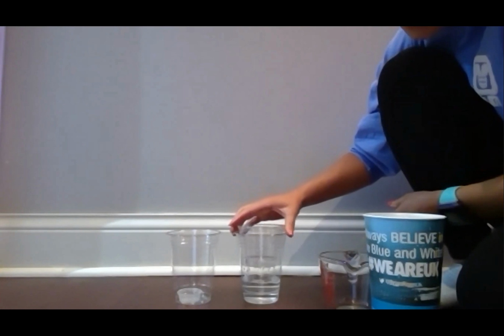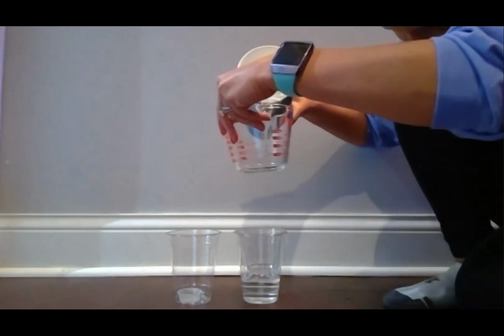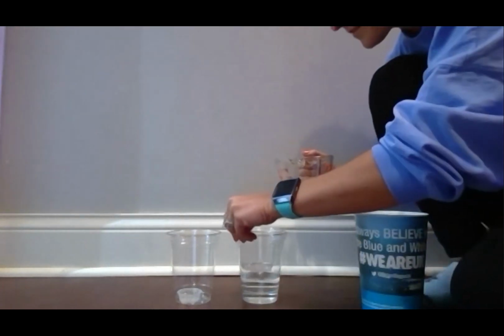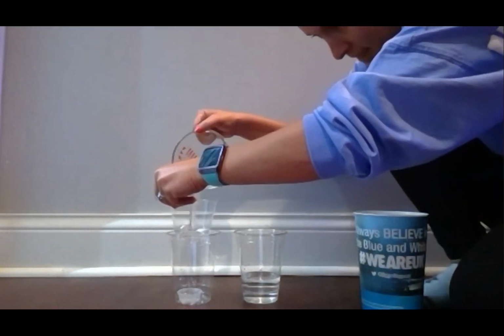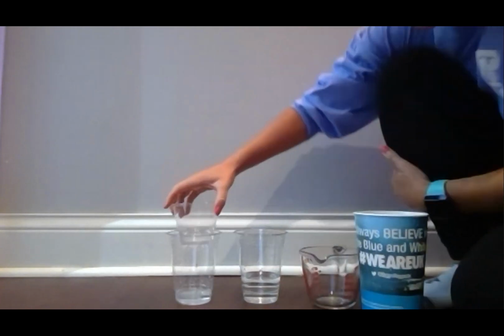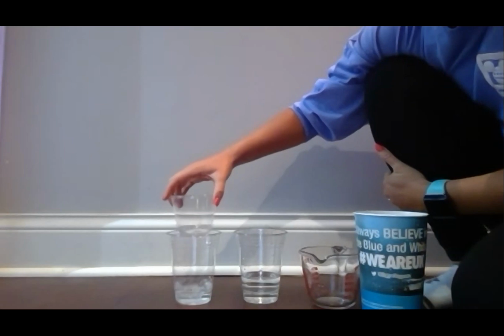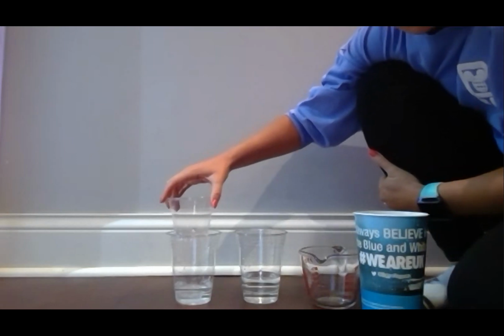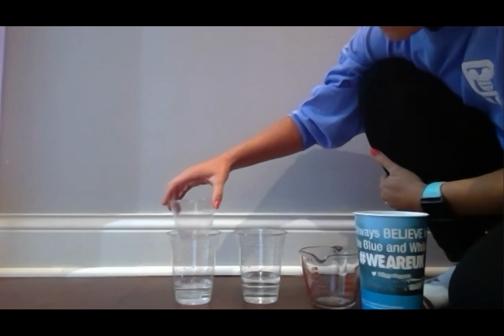I'm going to let that keep raining as I get the next one ready. Here we go. Like I said, you can do this at home if you would like to, but you are not required to.